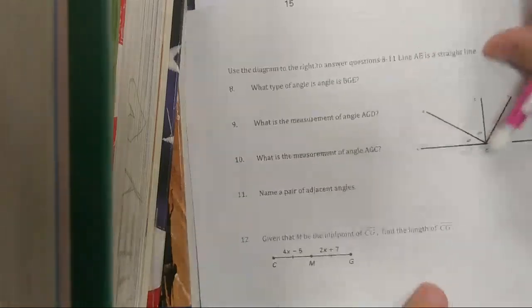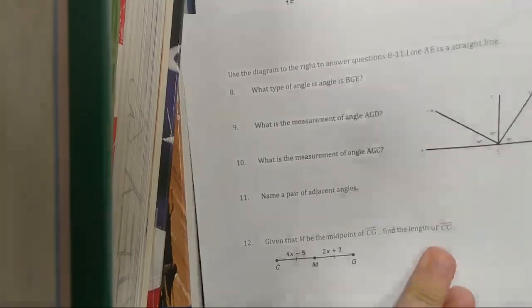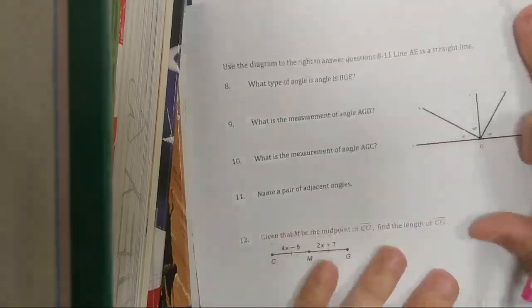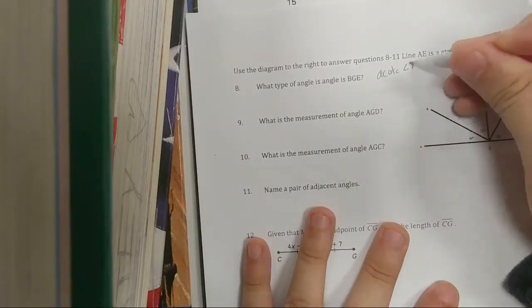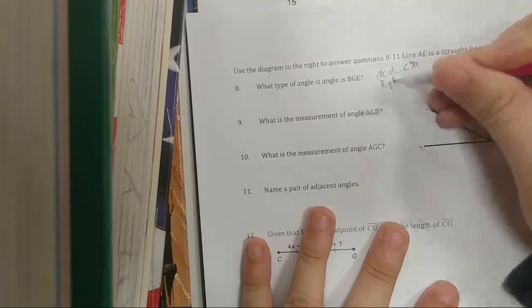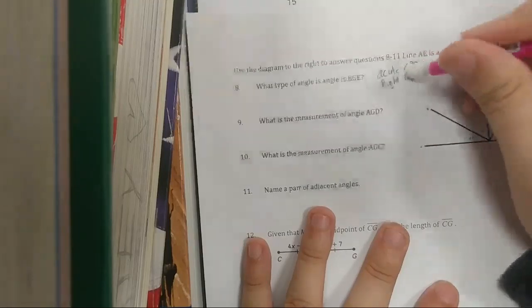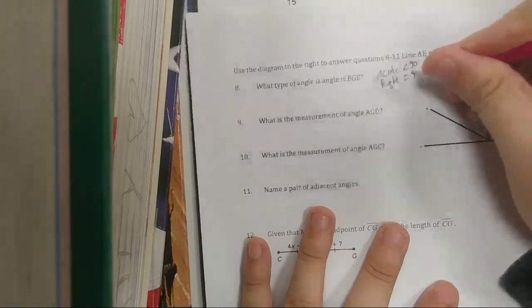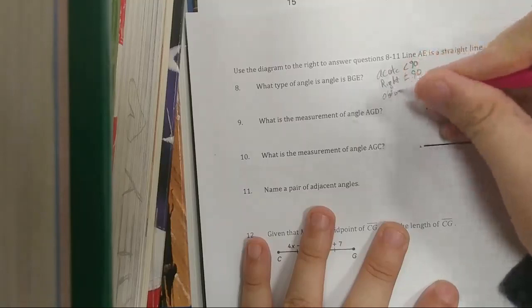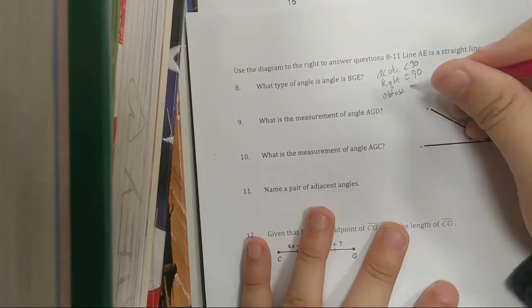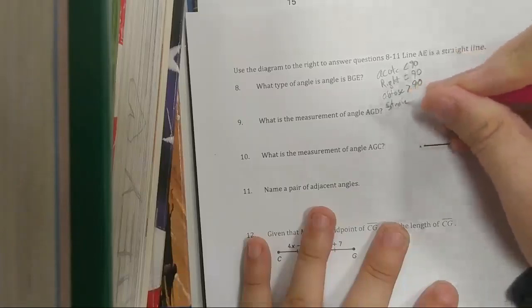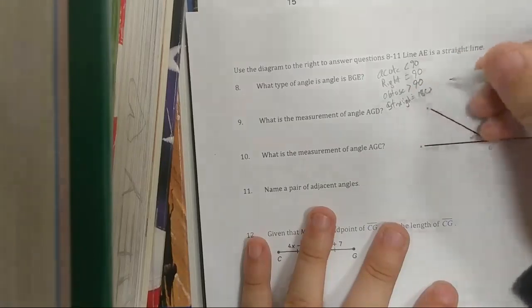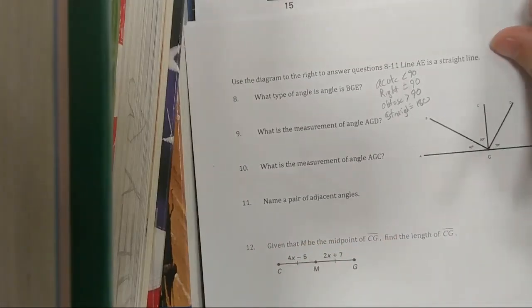Let's go on to the next one. Naming angles and using different types of angles. There are a couple of types of angles. Acute, that's less than 90. There's right, that's exactly 90. And then there's obtuse, which is greater than 90. And then there's a straight angle. We don't really talk about this one, but this one is exactly 180. Okay, so let's see what we could do.